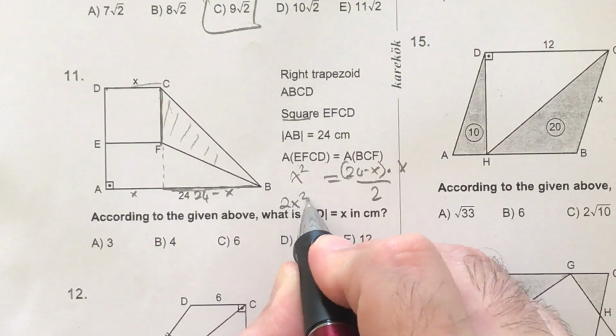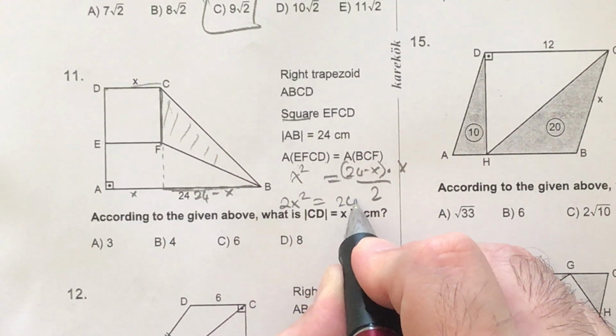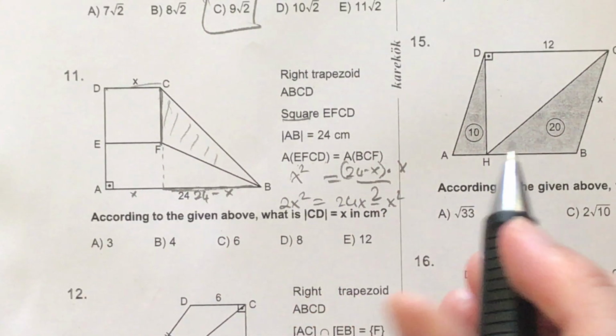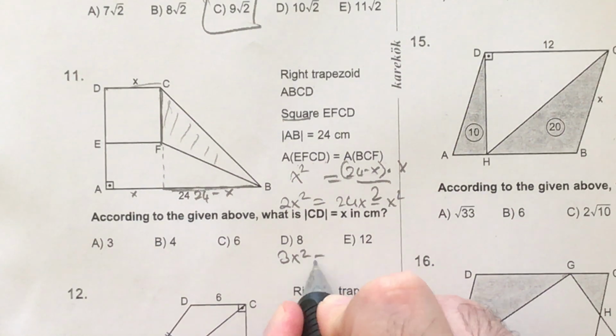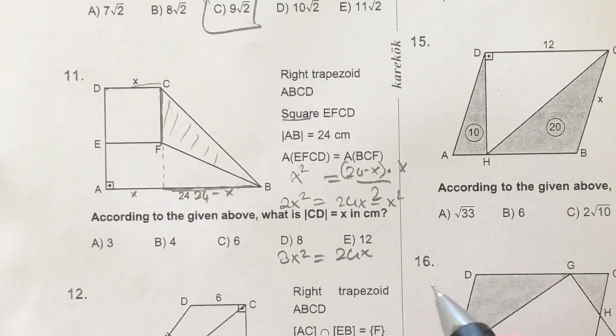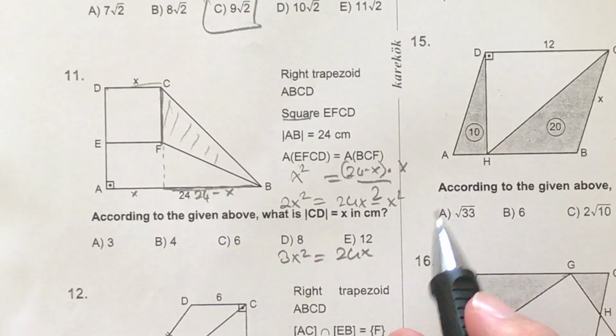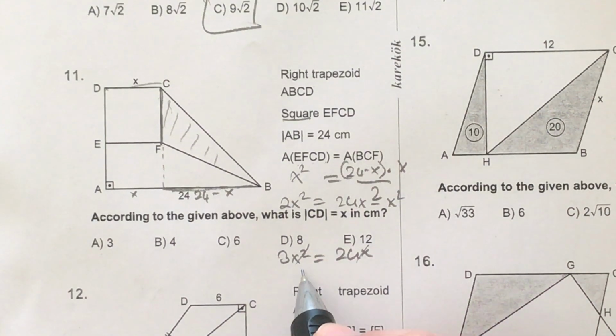So as you see, 2x squared is equal to 24x minus x squared. So 3x squared is equal to 24x. X can't be 0, so therefore I can cancel them out. So x is equal to 8, okay? So because x can't be 0.